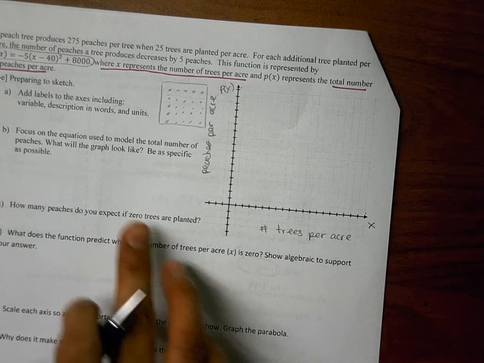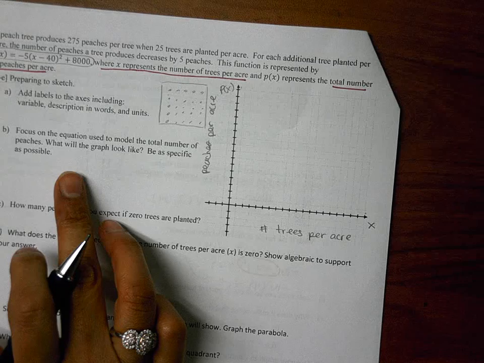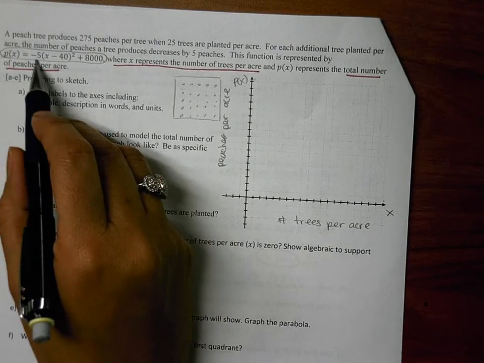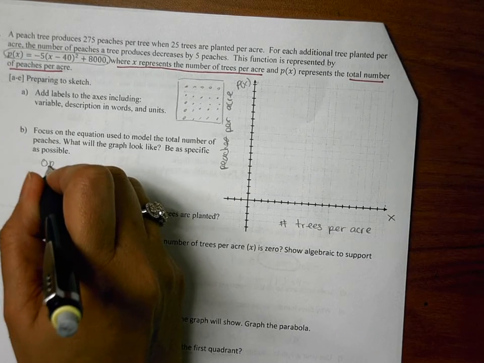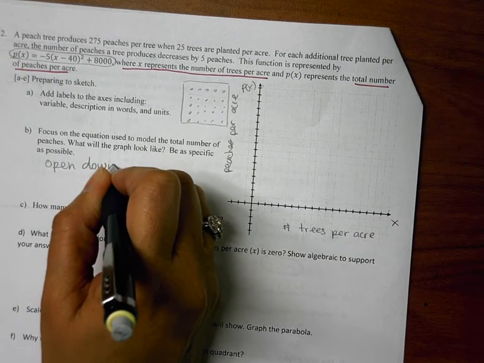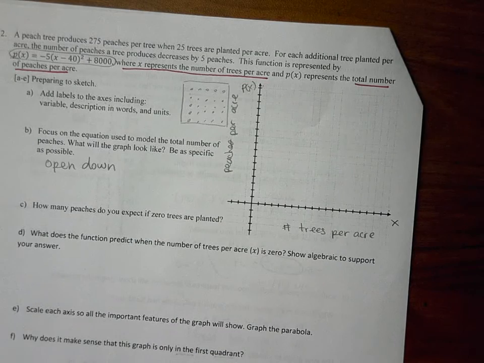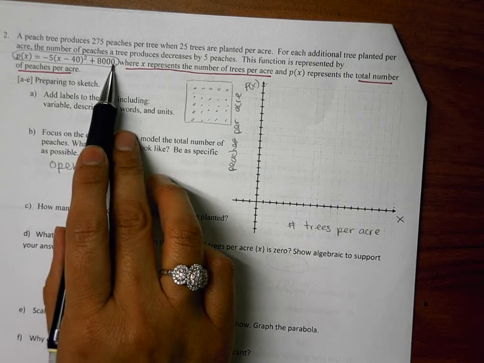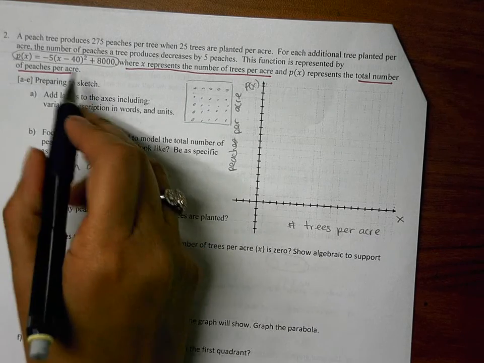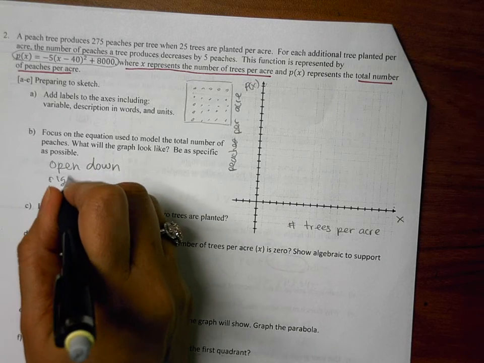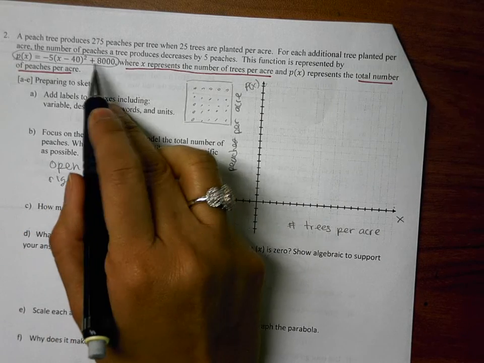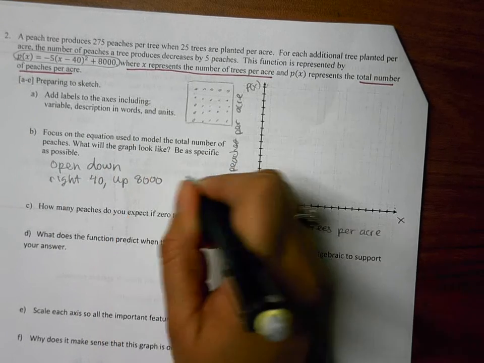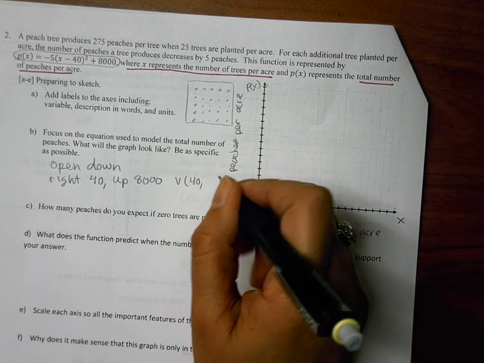Focus on the equation used to model the total number of peaches. What will the graph look like? Be as specific as possible. So again, because it's negative, we know it's opening downward. What else do we have? Opposite of the inside, outside stays the same. Inside is right, left, so it's going to translate to the right 40 units and then translate up 8,000 units. So the vertex is going to be (40, 8,000).